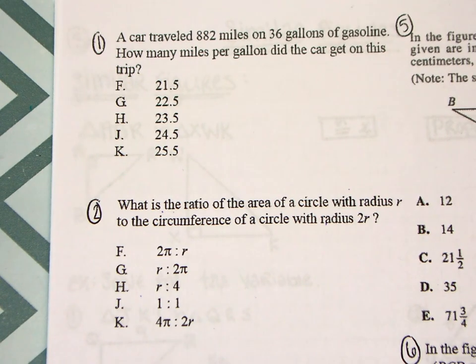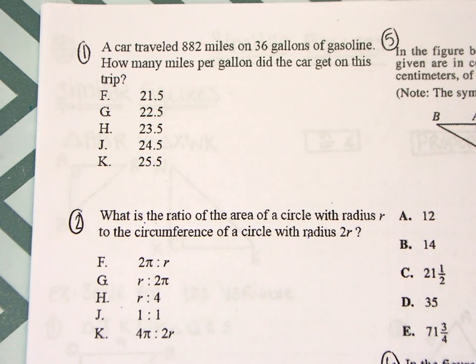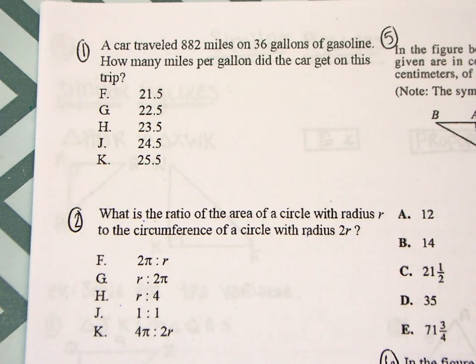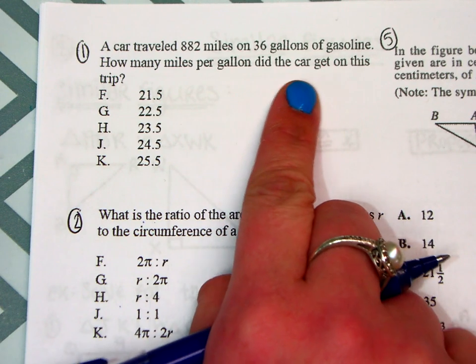This is page 2 of notes in our Unit 7 note packet, which is similarity, percentages, and scientific notation. So number 1, this is just me giving you an explanation as to why all the answers are what they are. Number 1 says, a car traveled 882 miles on 36 gallons of gas. How many miles per gallon did the car go?